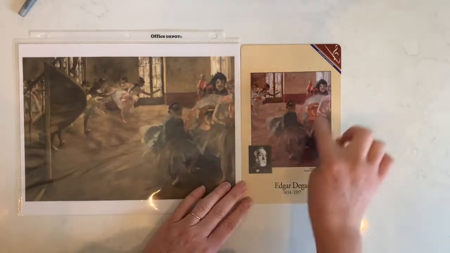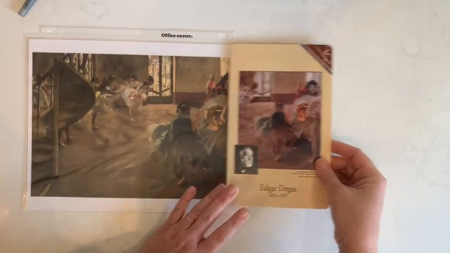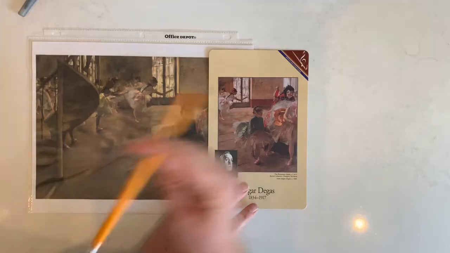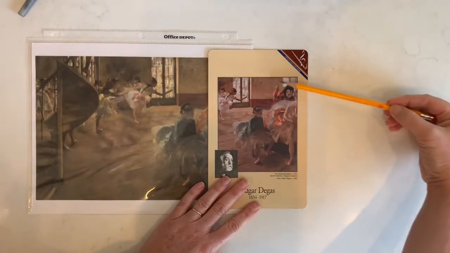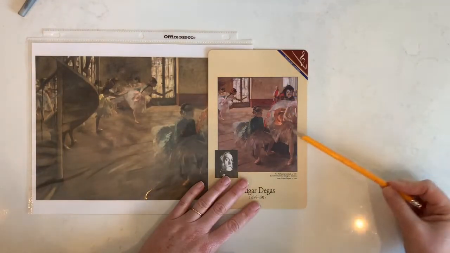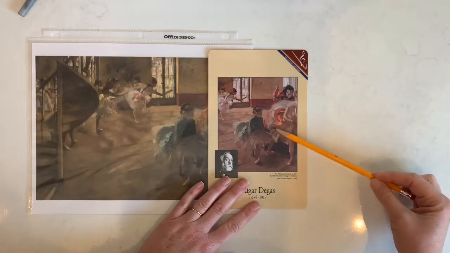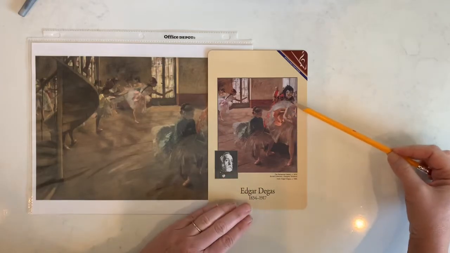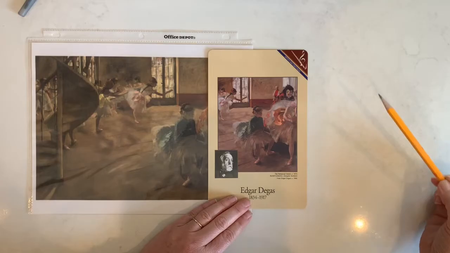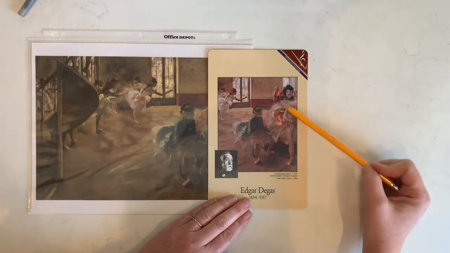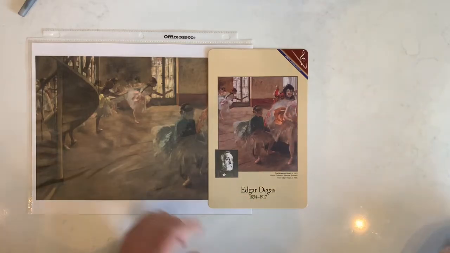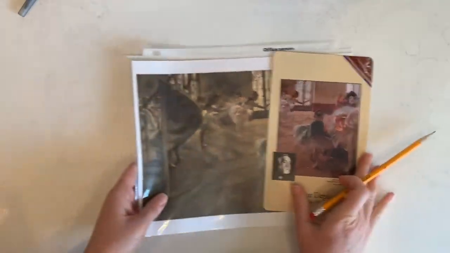You can tell better in the artist card, because this is a better print, how he's playing here with the light and color, how he's got the light coming through the window, and how it even kind of dances off of their tool. And then we've got these beautiful intense colors on the dancers and on the instructor back there. So let's get started with our own.